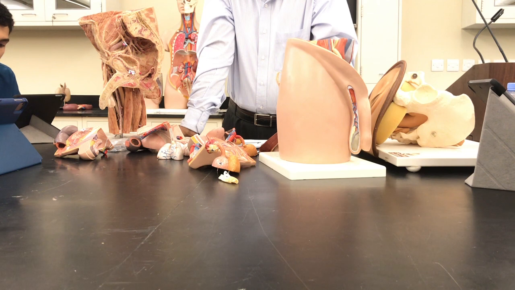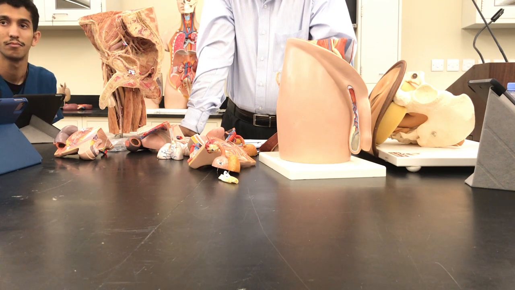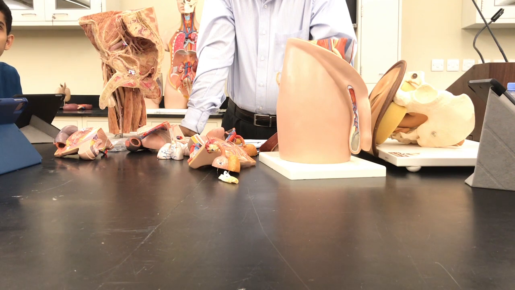The prostatic part of the urethra continues on through the corpus spongiosum, and then there are the corpora cavernosa, the erectile part of the penis.